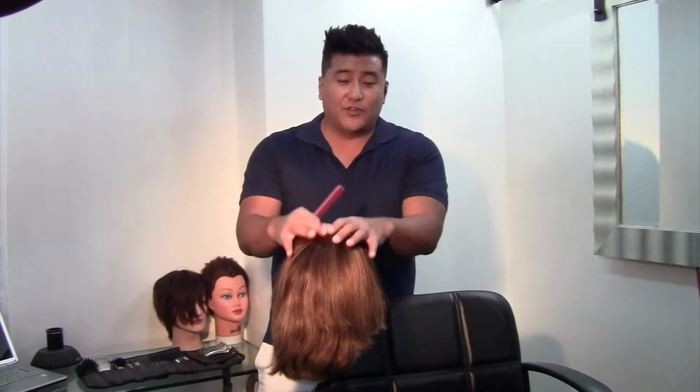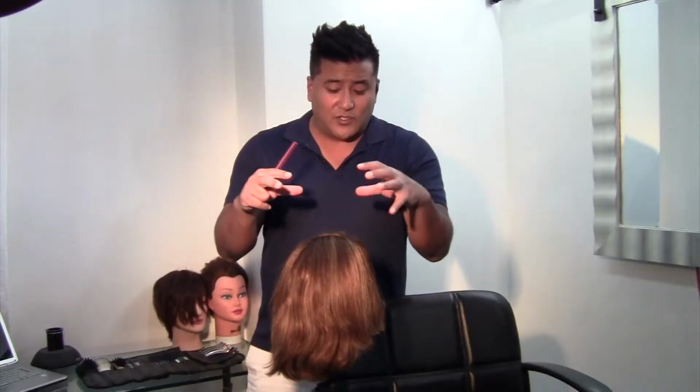So without further ado, we've got our beautiful model here, Christina Aguilera, and we're going to dive into the reason why we have a corner right here, about usually where the ear is, and how we go about addressing that corner so that the hair flows nicely without a lot of extra heavy weight where the corner is. So, without further ado, let's take a peek.